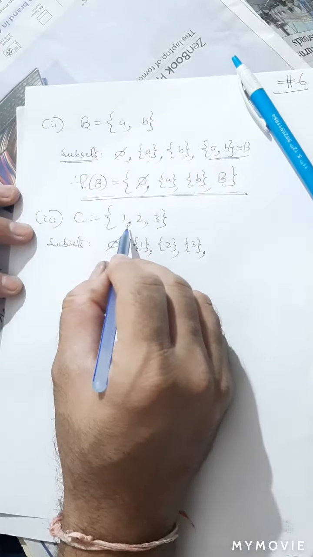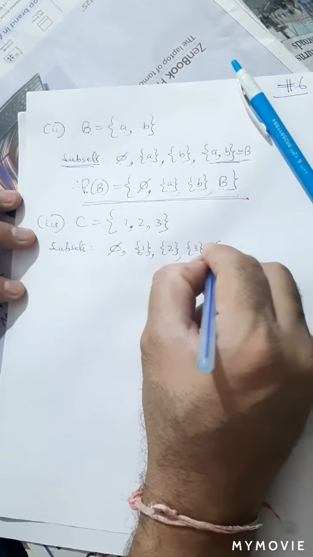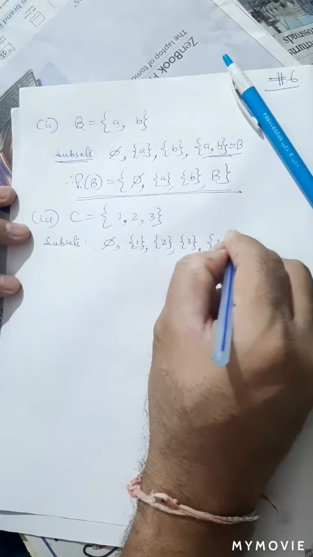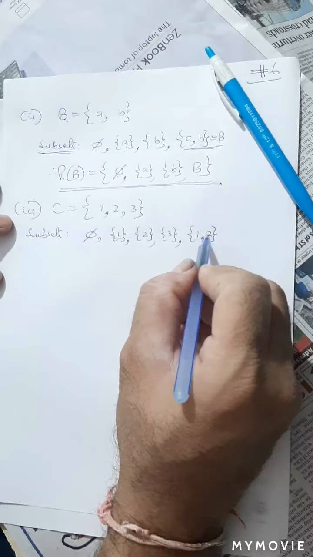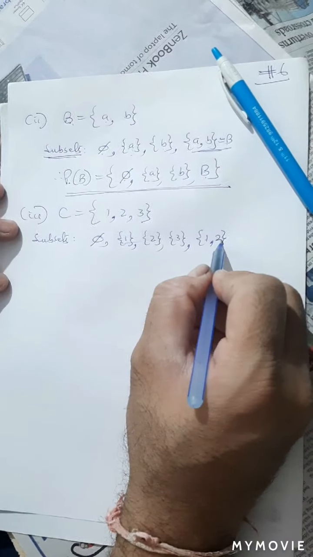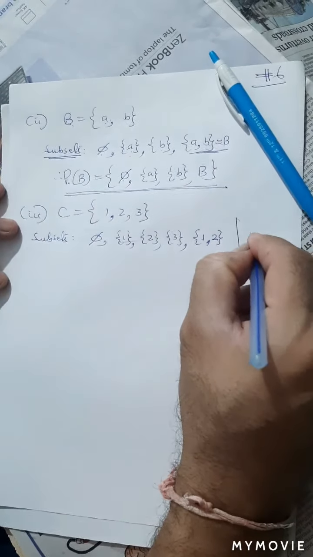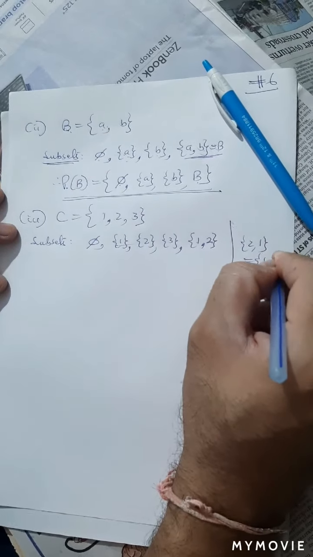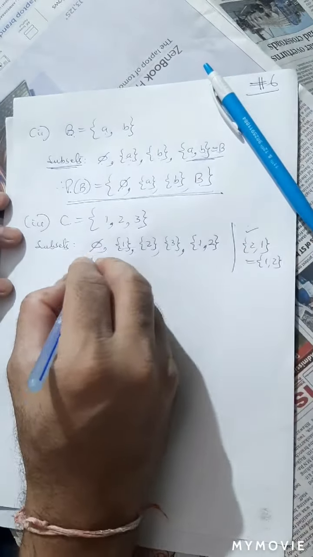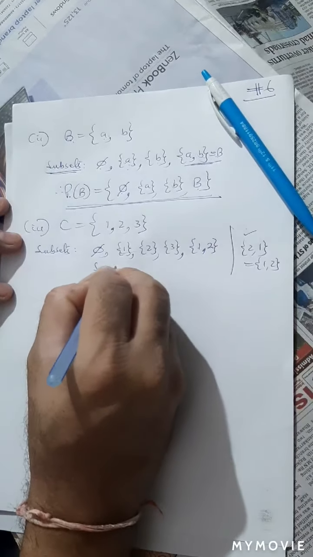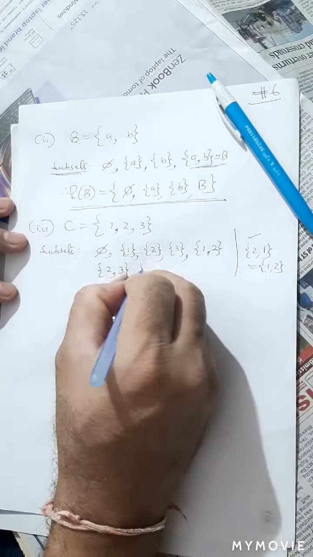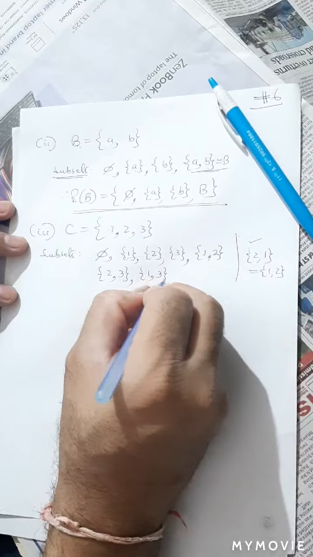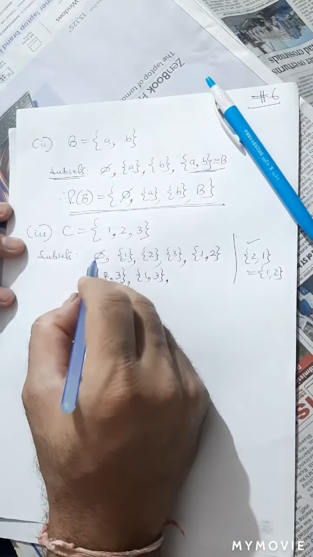These are subsets of this. Now I'll take two members. So 1, 2. Now no need to take 2, 1 because 1, 2 is the same as 2, 1. Then 2, 3. Then 1, 3. Two members.